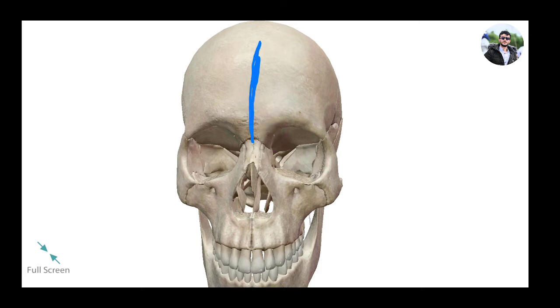Here is a suture called the metopic suture. This suture is not found in every human body; it is present in just 9% of people.